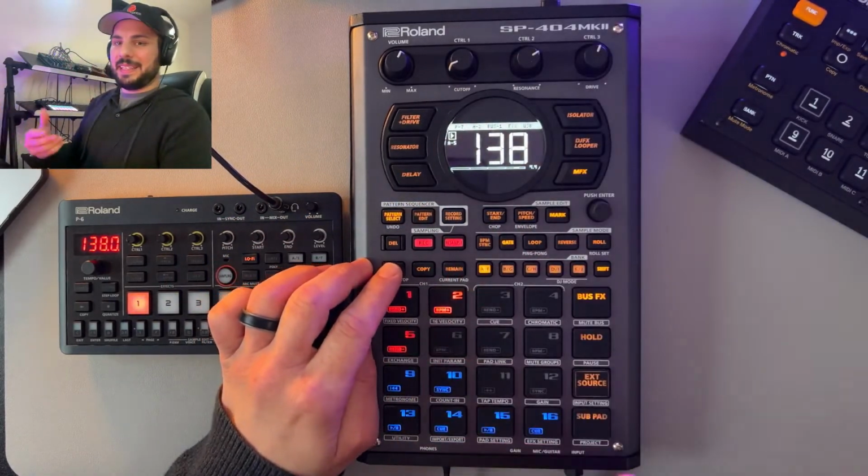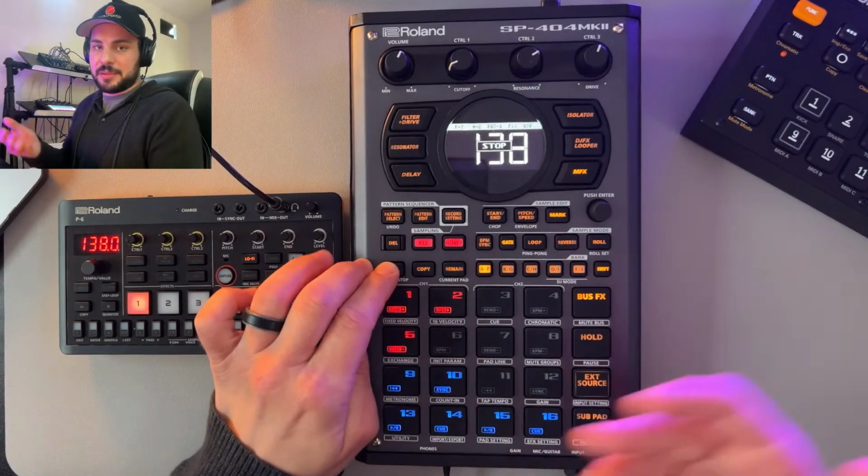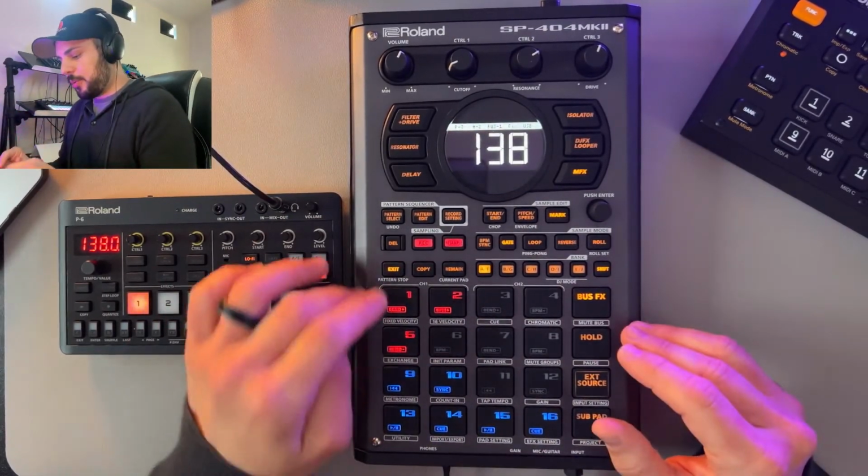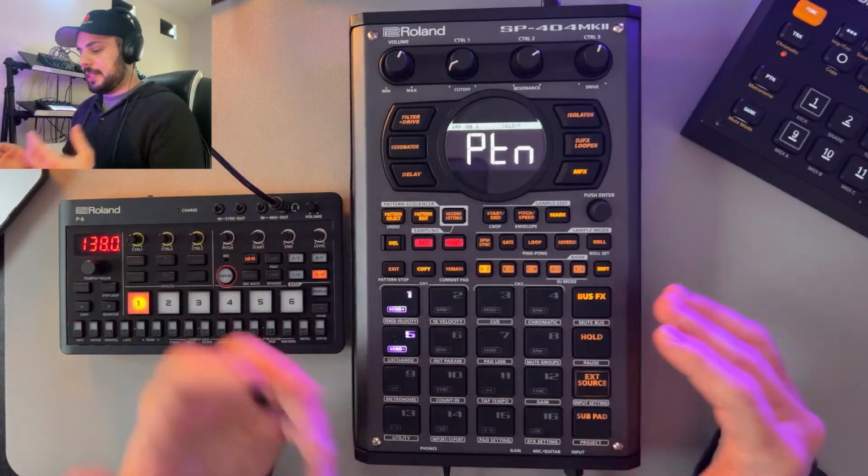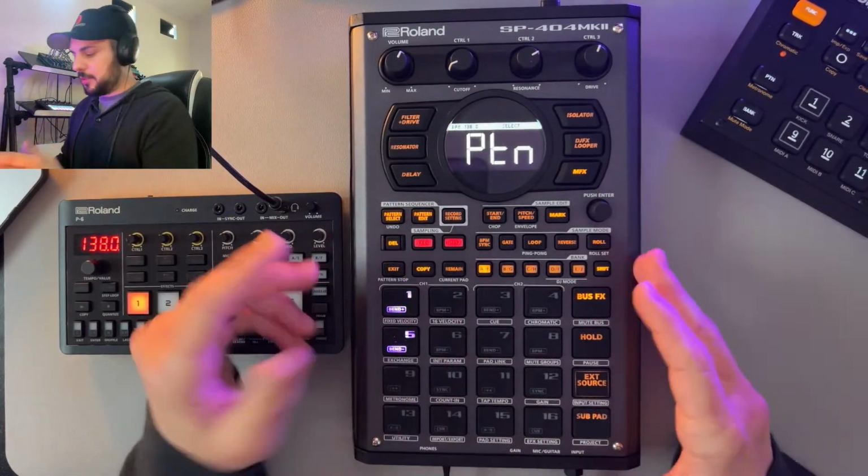So you hear that click? It's kind of just an issue of the sound source. So we're just going to have to roll with it. The reverb should help it a little bit. We might be able to tweak it as well with a little more ADSR.